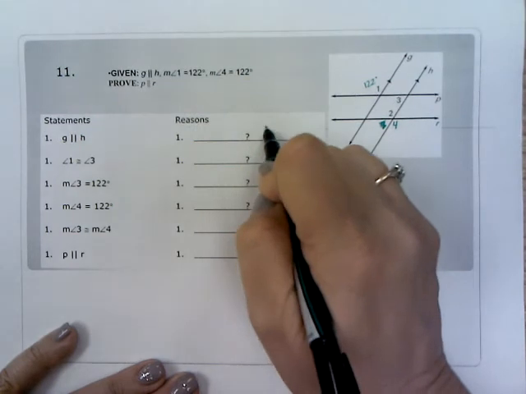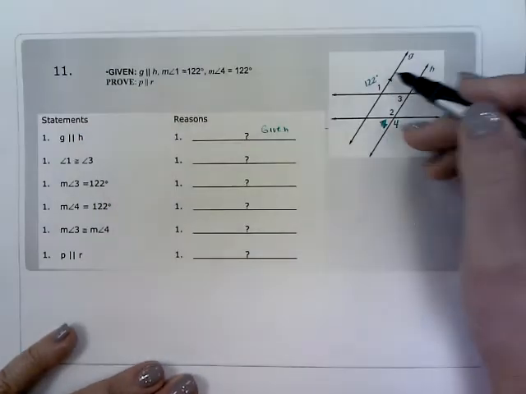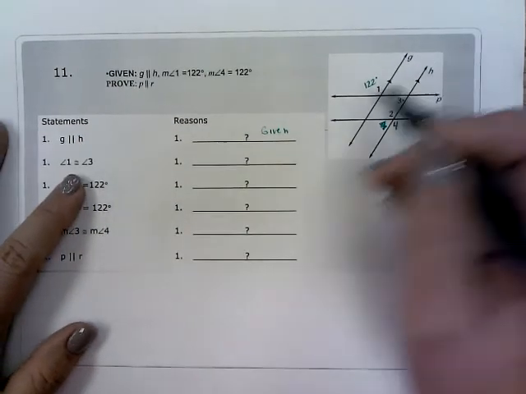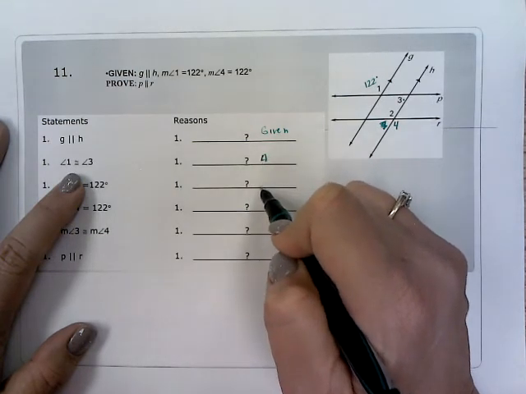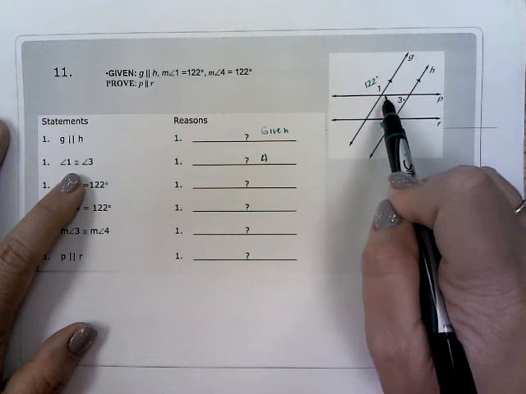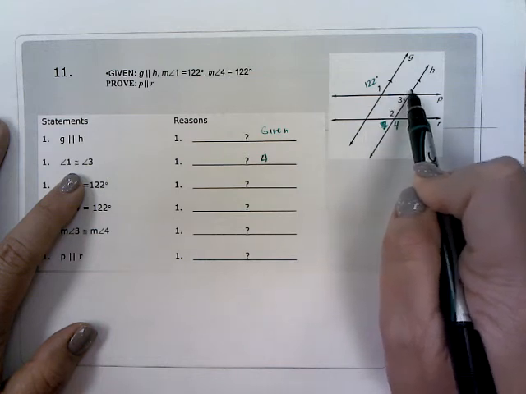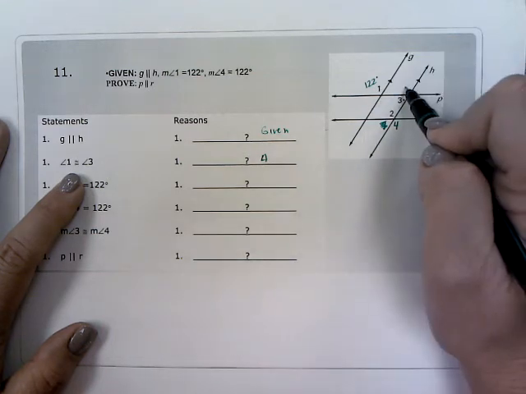We know that this piece is given. We know that 1's congruent to 3 because they are... 1 is not congruent to 3 because of anything. I think the angles are misplaced. I think 3 is supposed to be here.